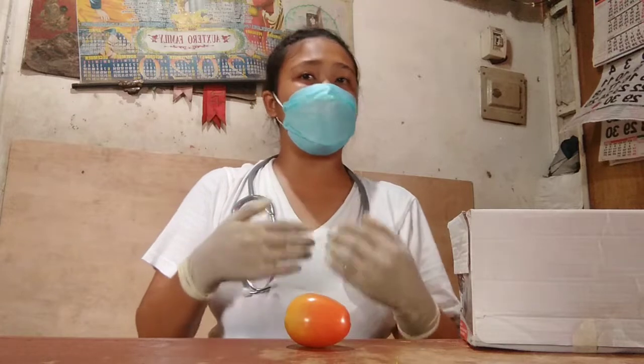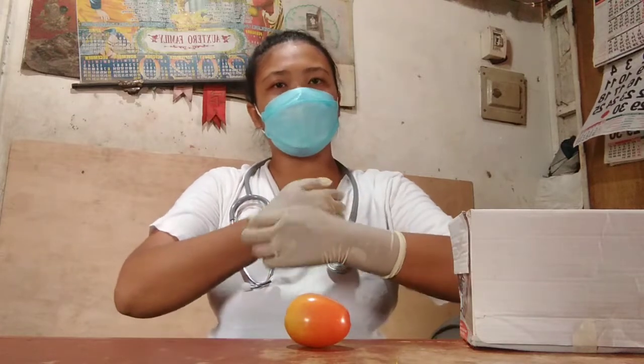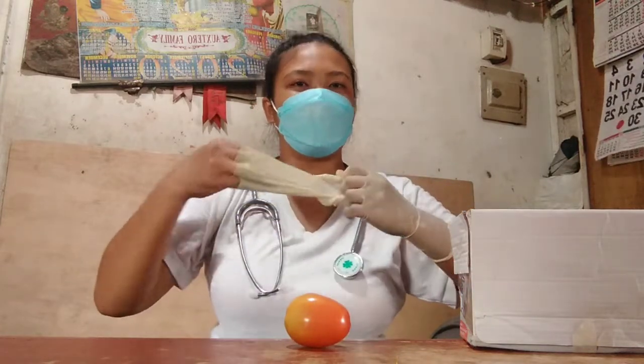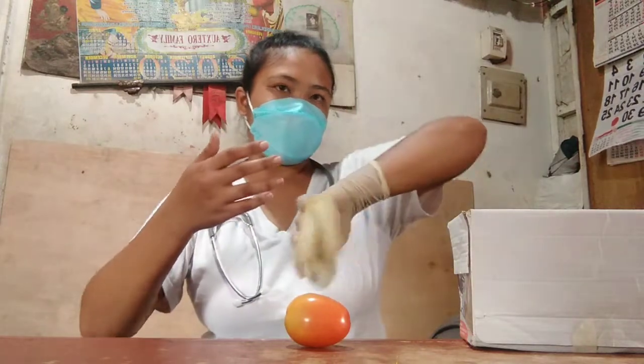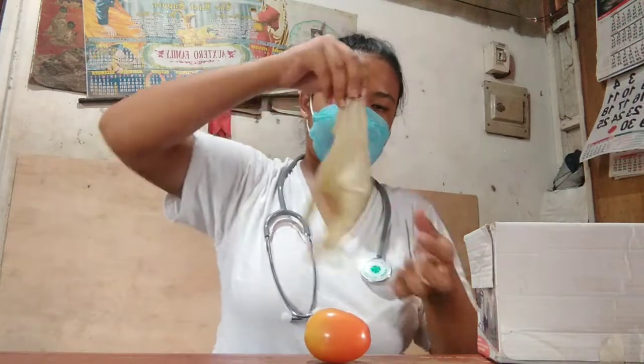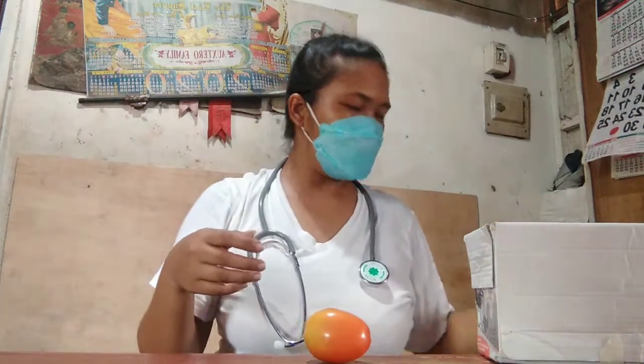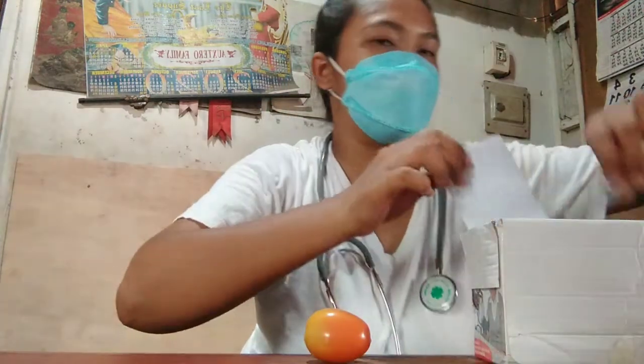Next, remove gloves and wash hands. This is to prevent transfer of microorganisms. The last step is to document all relevant information. Documentation provides coordination of care and facilitates ongoing data collection.